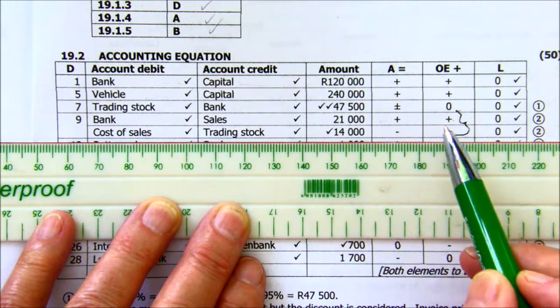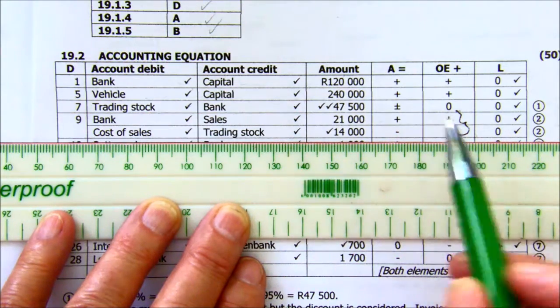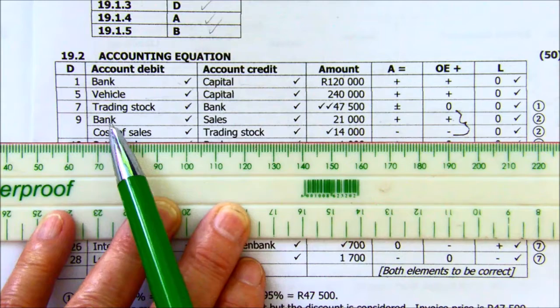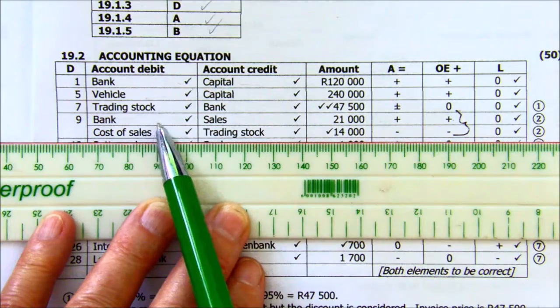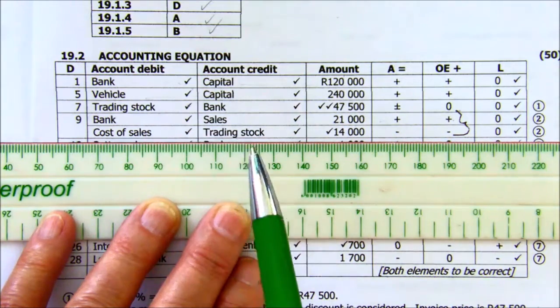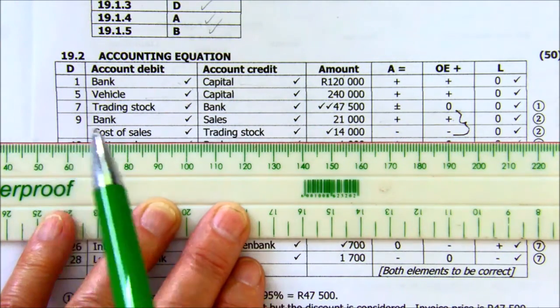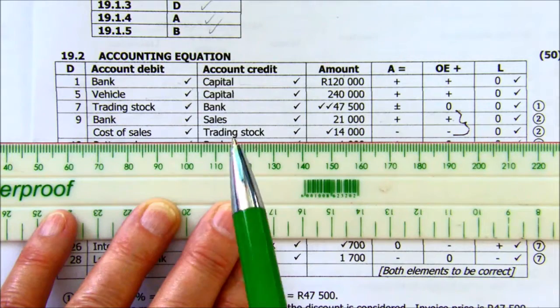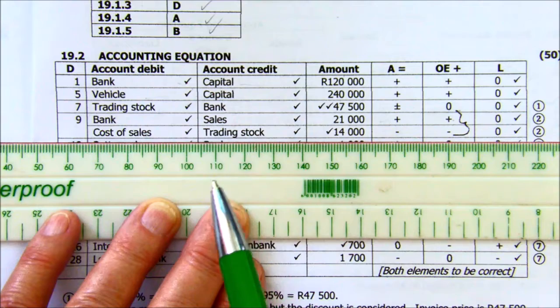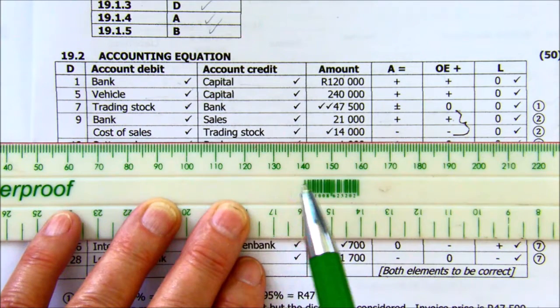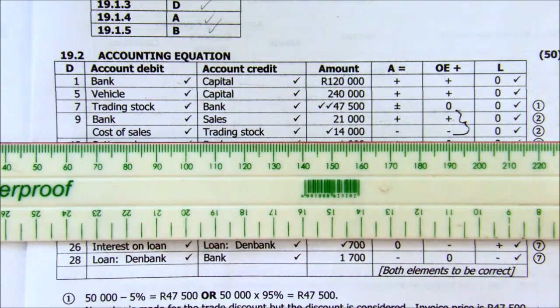Now this is an entry that lots of people get wrong. It's very common for people wanting to put an entry for bank and trading stock. But they're two totally different concepts. One is the selling price, one is the cost price. So please make a big note to your star that you must remember with every sale, whether cash or on credit, you must have two lines, one for the selling price and one for the cost price.